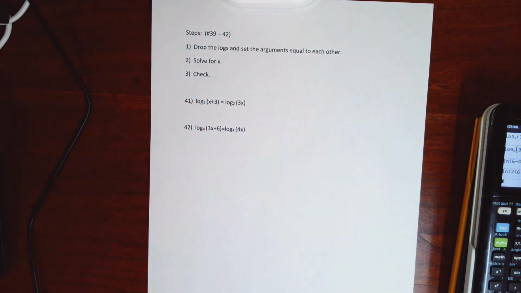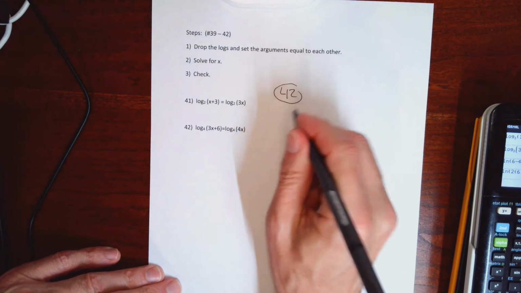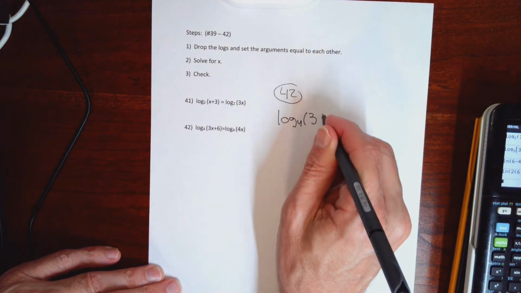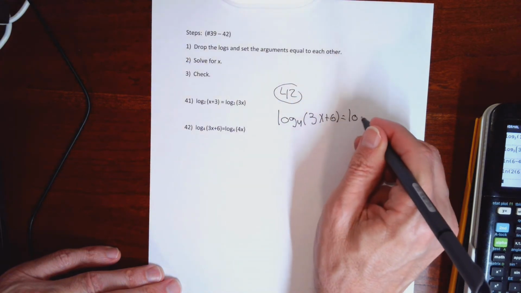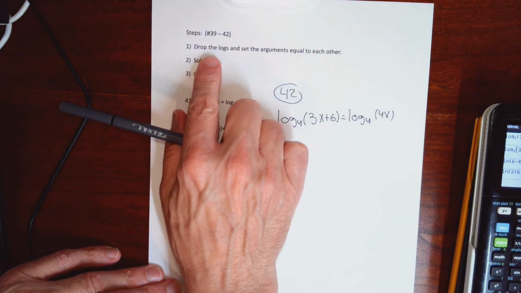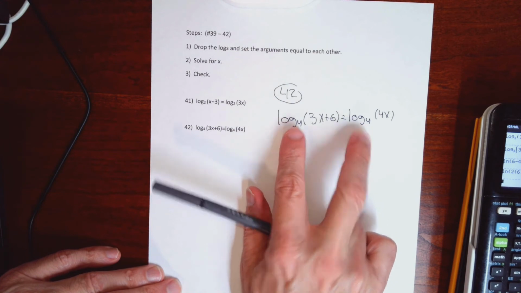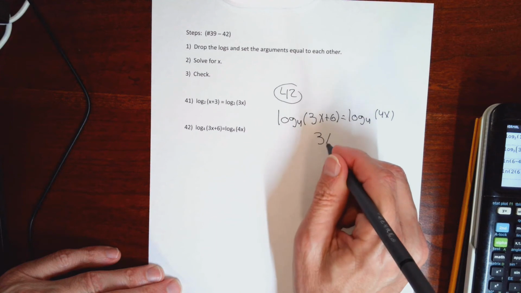Problems 41 and 42 are structurally the same. 42 has the log base 4 of some argument on the left side equals the log base 4 of some argument on the right side. And when you have that, logs of the same base on opposite sides of the equal sign, you can solve by just dropping the logarithms and setting the arguments equal to each other.